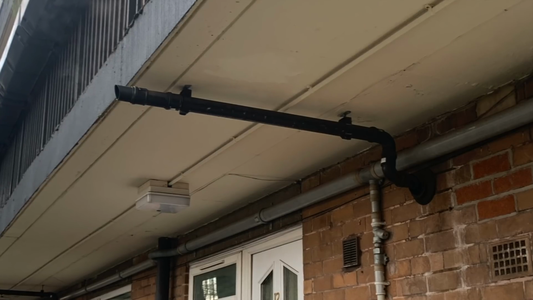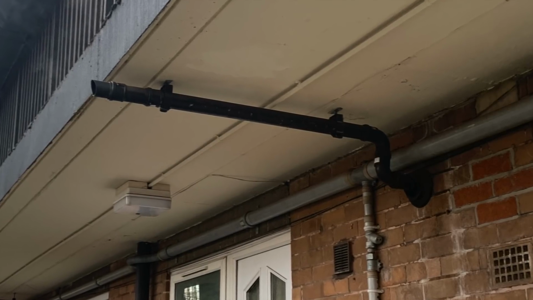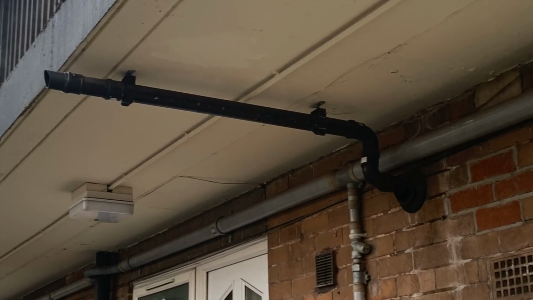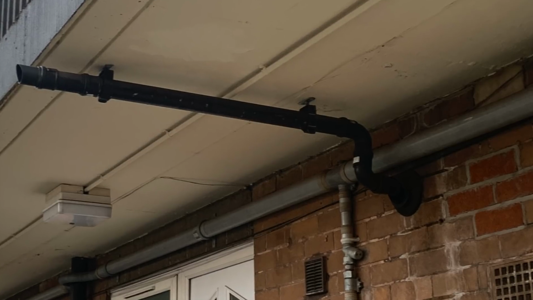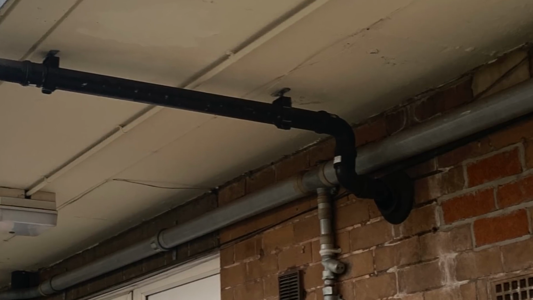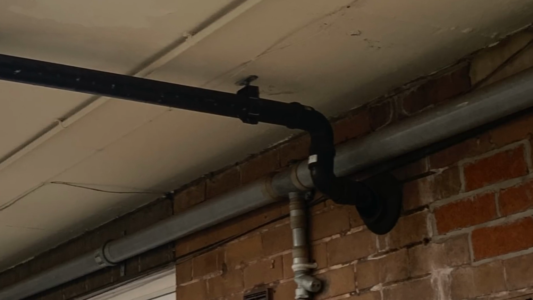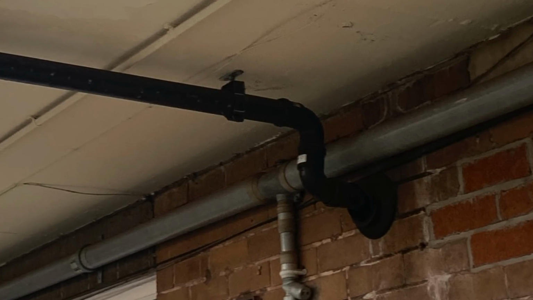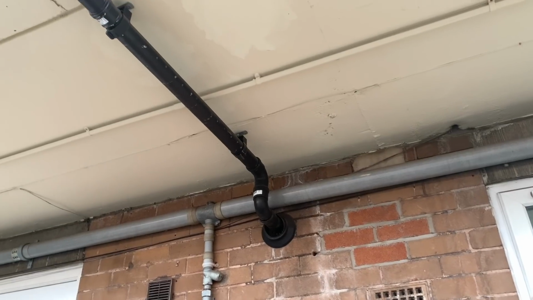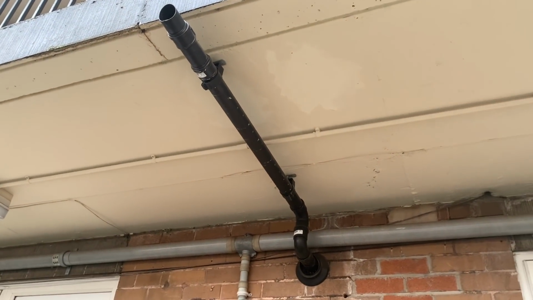Now one way of getting around these covered walkways or balconies is to use this type of system. So some of the manufacturers produce this, which is actually called the balcony kit. So what it does is it extends the products of combustion part of the flue away from the building. In the manufacturer's instructions, Ideal say that this flue must also fall at least 1.5 degrees back towards the boiler. So if I was being a little bit picky, then I would say this is pretty flat. But that's the Ideal balcony kit.